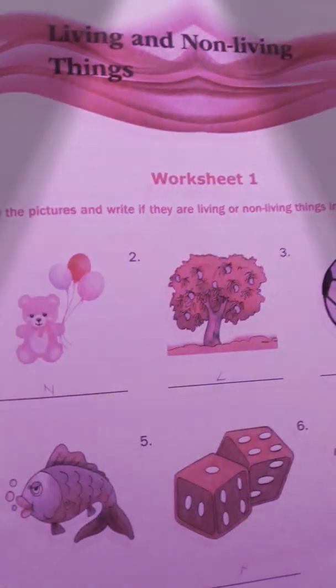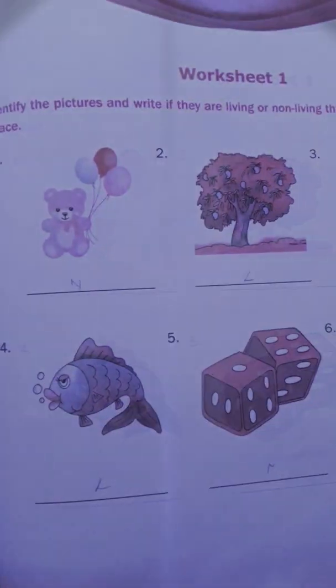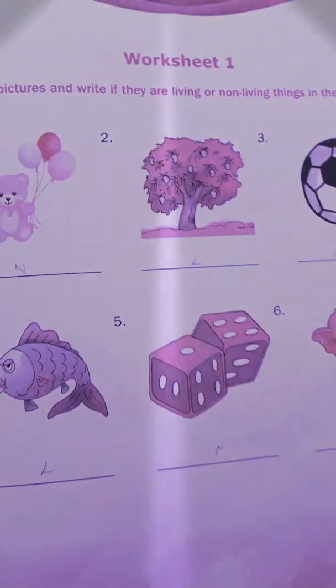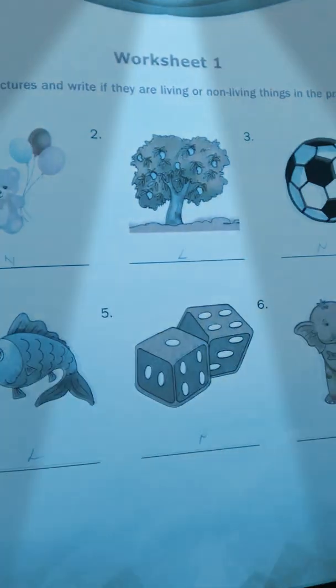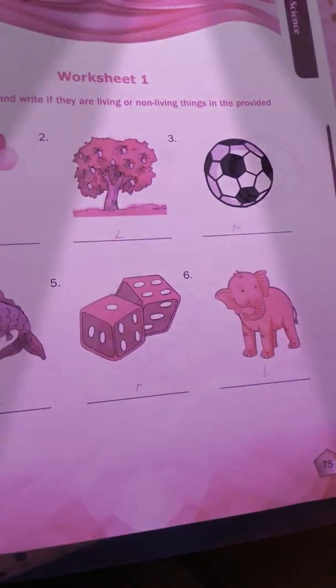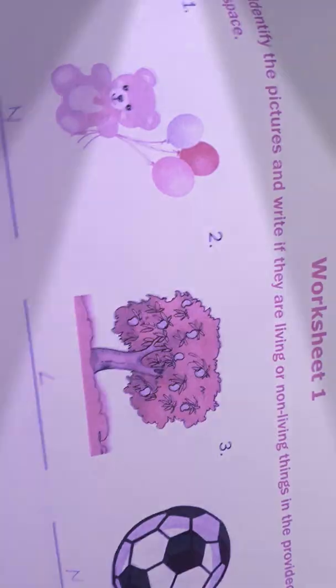See, once you look here, living and non-living things. First one, worksheet 1 they gave. Identify the pictures and write if they are living or non-living things in the provided space. See, first one: is it a living thing or non-living thing? A teddy bear is a non-living thing. And coming to a mango tree, is it living or non-living? Living thing. And third one, a ball. Is it living or non-living?